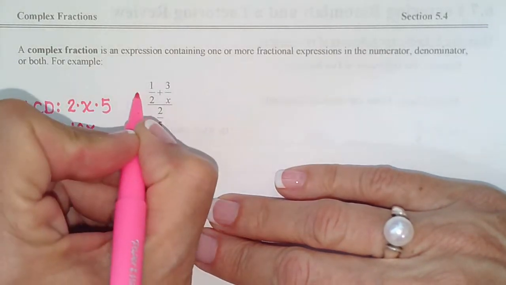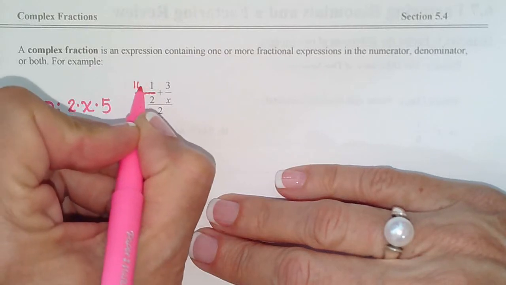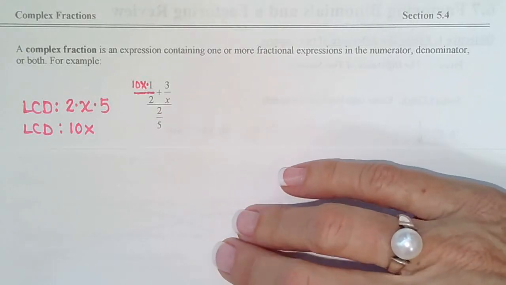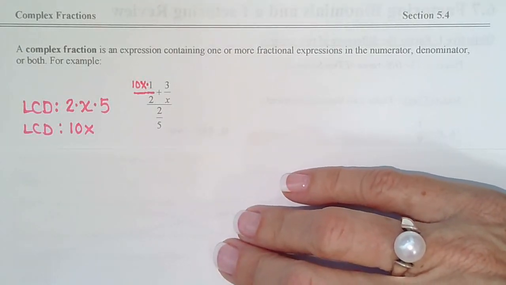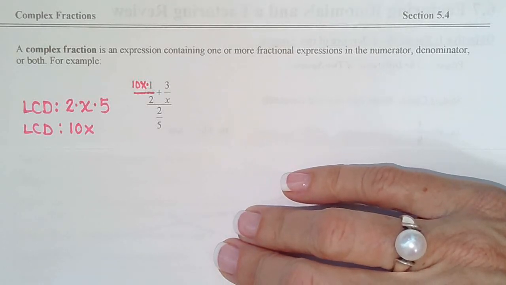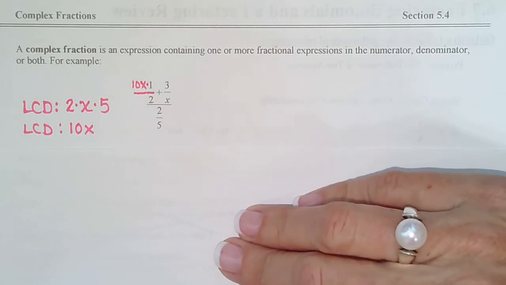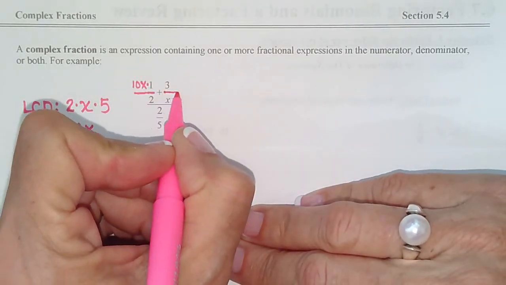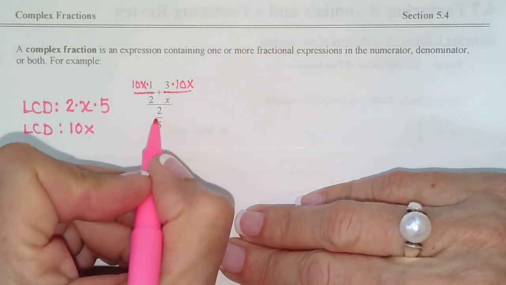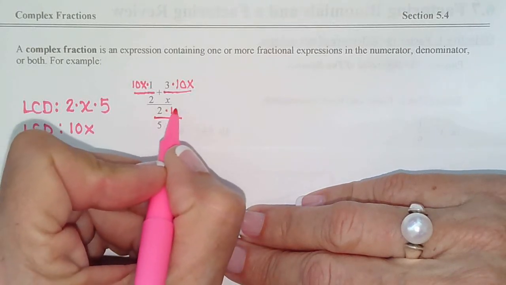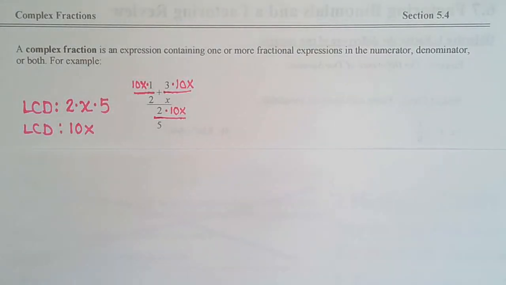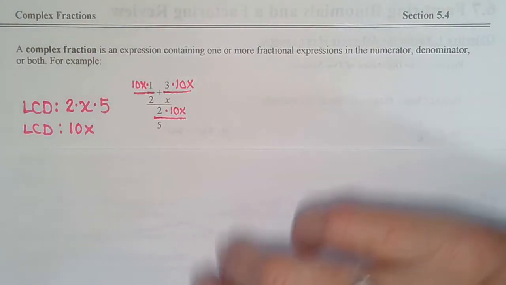So now we're going to take that LCD and put it in the numerator of every fraction. Think back to when we were solving equations the very first week of school. Remember how we learned how to multiply every single term by the LCD to get rid of fractions? Doing the same thing right now. So multiply this one by 10x. And I'm just extending the numerator so that you can see that there's canceling. Okay, so after you multiply every term by the LCD, then you cancel what's common.